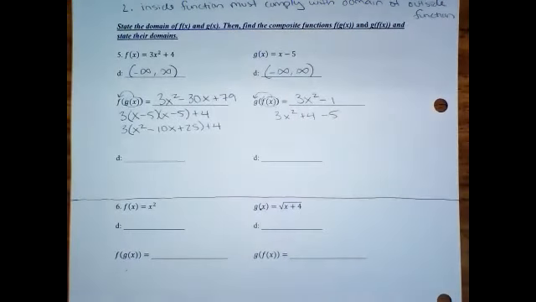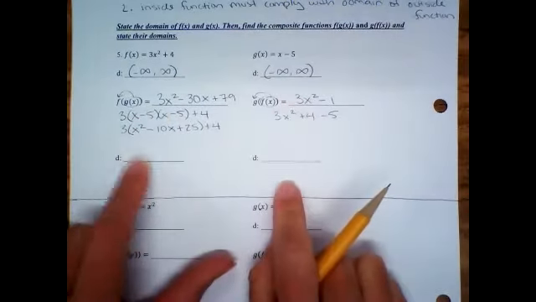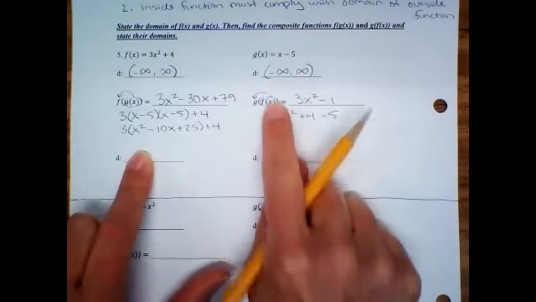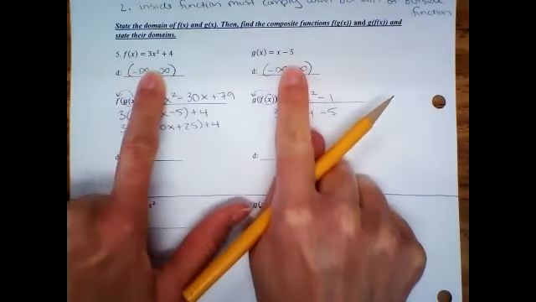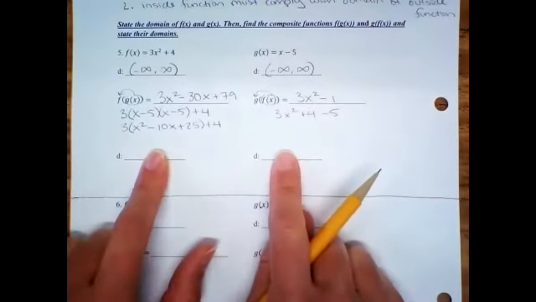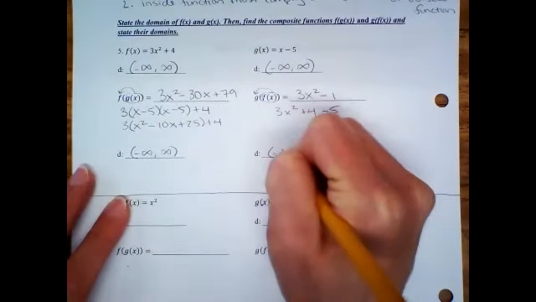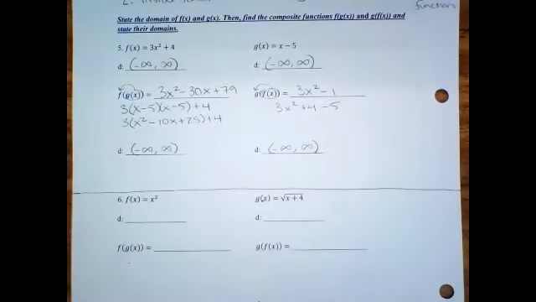I basically threw those on here just to review what we did 2 days ago, because when you go to do the domains of the composite functions, this is for the domain of f of g, this is for the domain of g of f. Did either of these have a problem? Are either of these going to have a problem? No, so they're just both going to be all reals. If there weren't any restrictions to begin with, then there aren't going to be any restrictions in the answers. There's not going to be a problem. Everybody was just groovy and cool. Nobody had any issues.